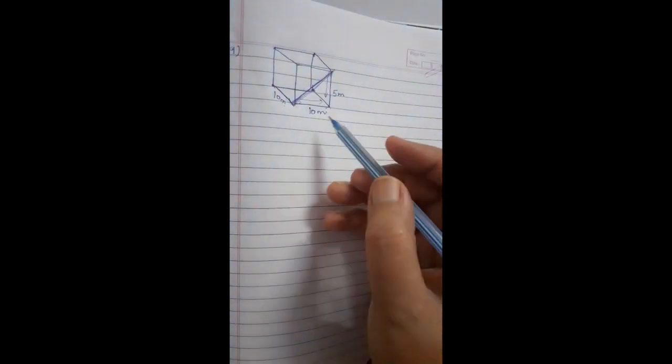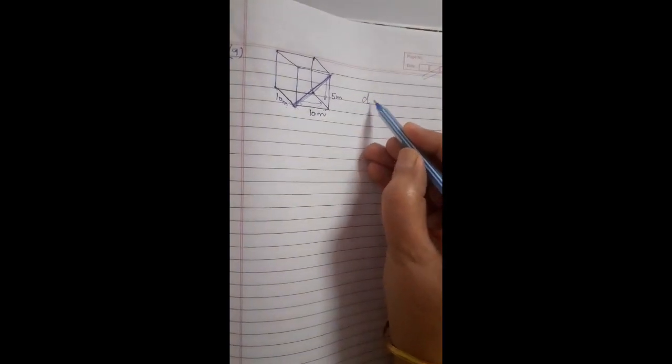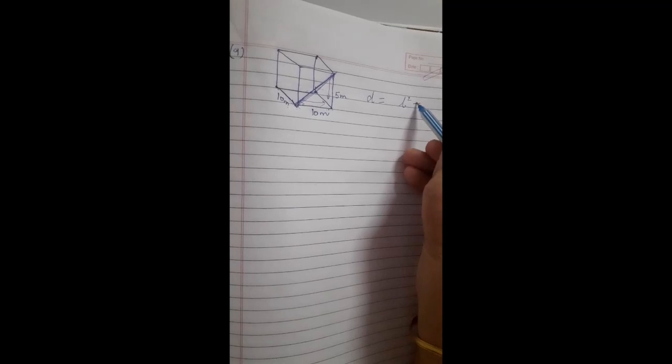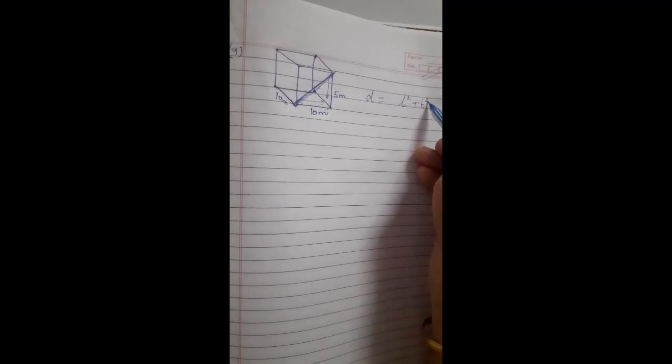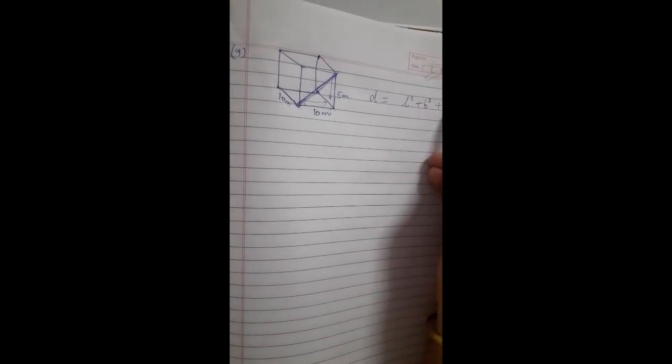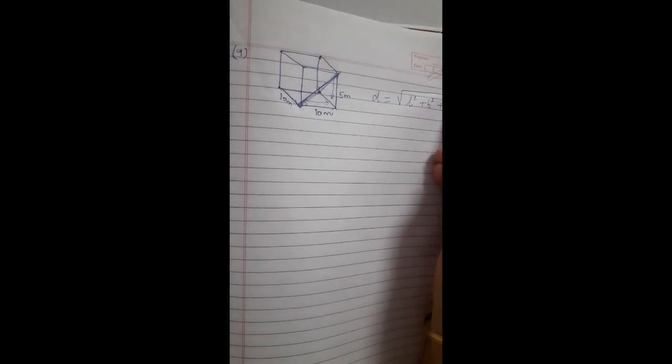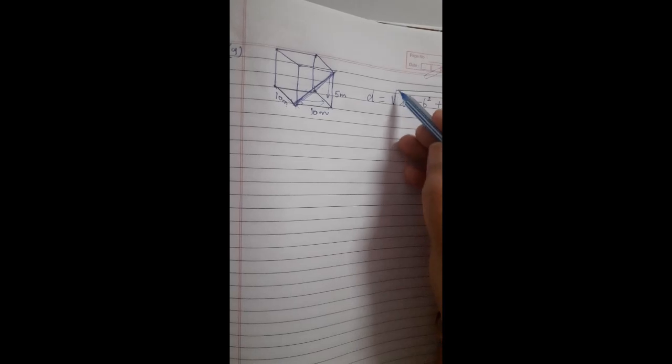In order to find out the diagonal of the room, the formula is the square root of length square plus breadth square plus height square. This is the sign of square root, and this is called the radical sign.